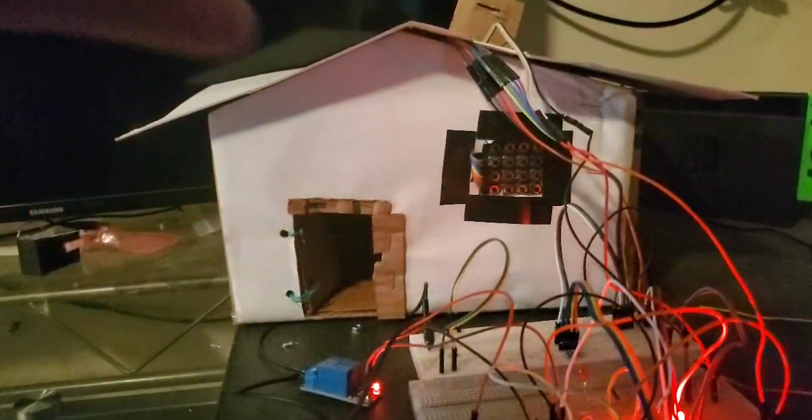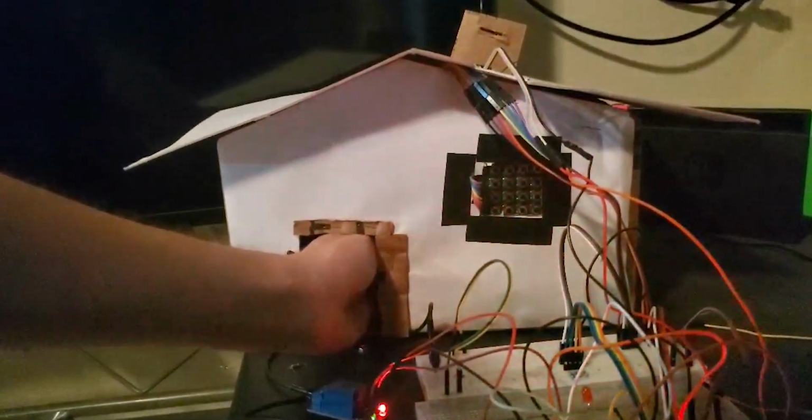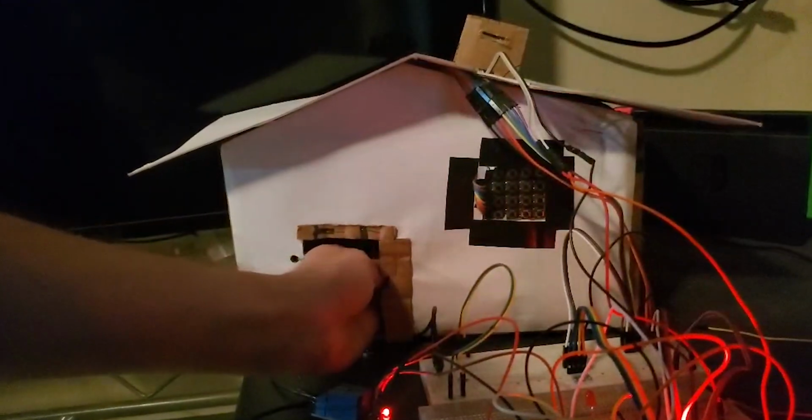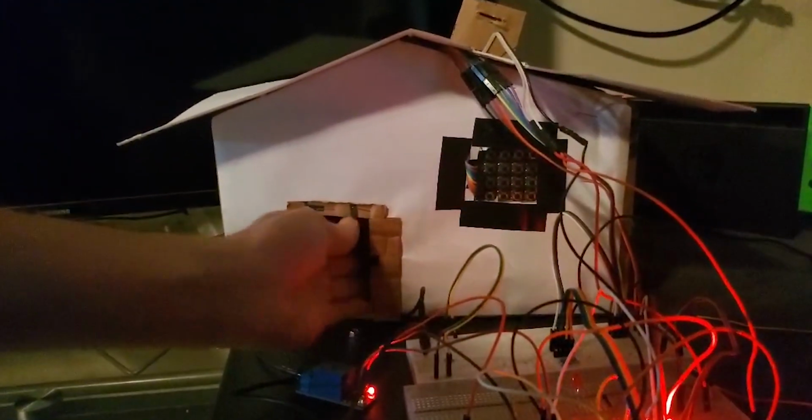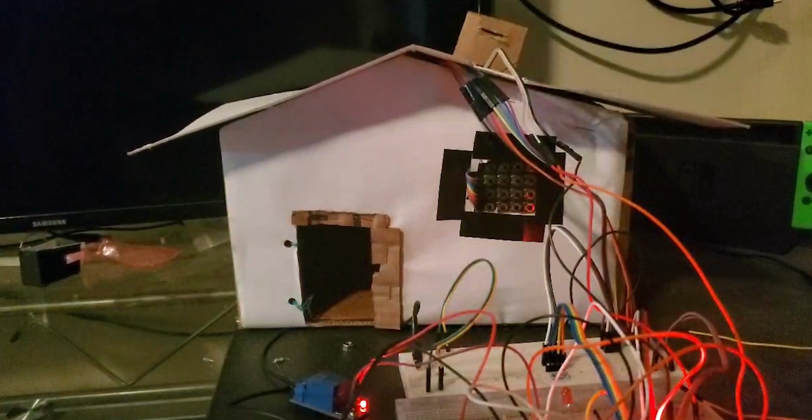I'm going to open the door and the sensor detects me and the buzzer beeps. But if I put the password, that is FFFF 1, 2, 3, 4, and I put the hand right here, as you can see, the sensor is no longer sending the alarm to the buzzer, and it's detecting me. As you can see, the light bulb is turning on. That's because I put the right password.